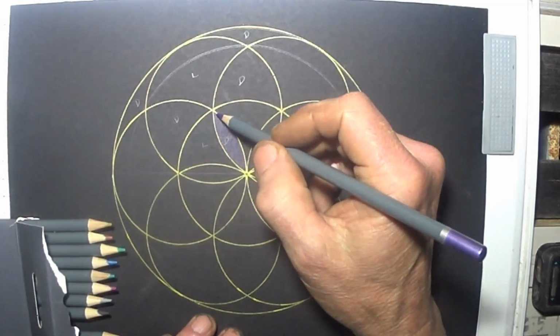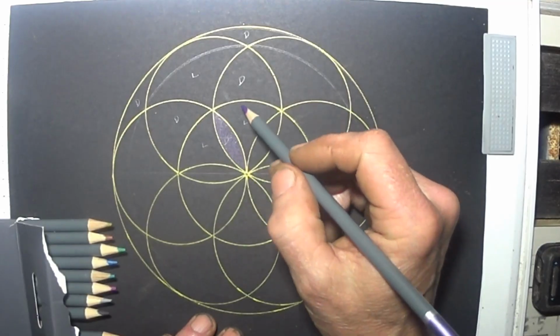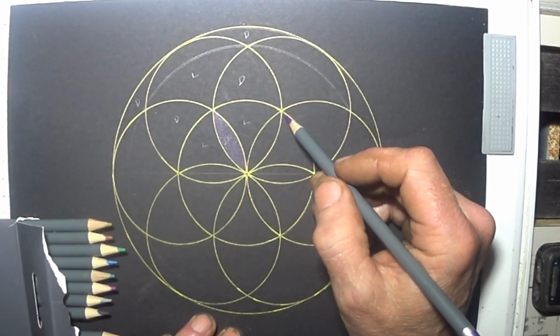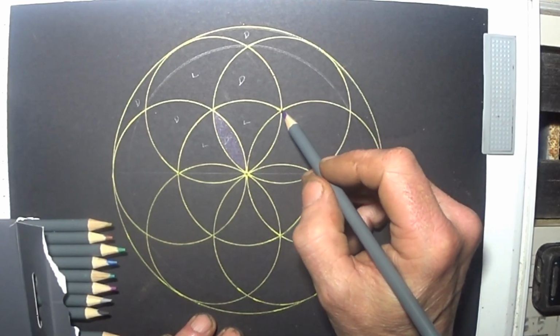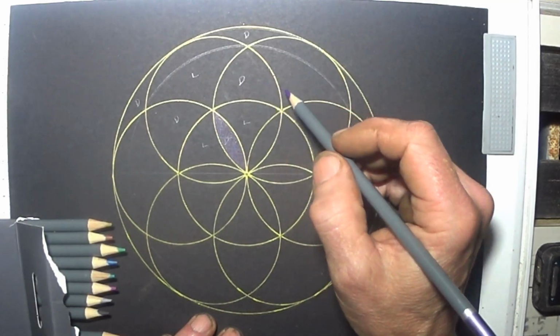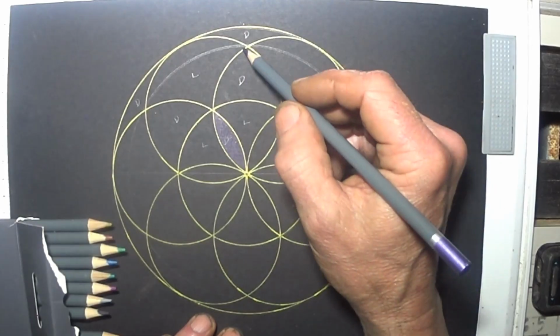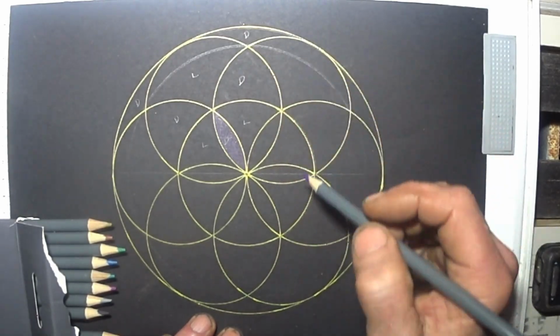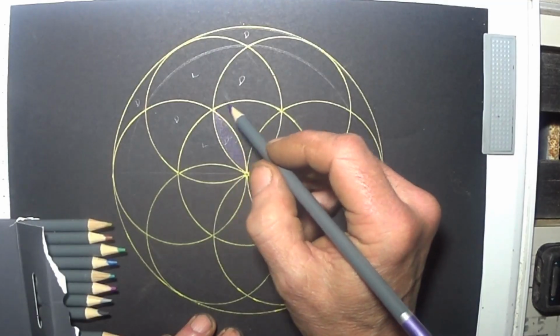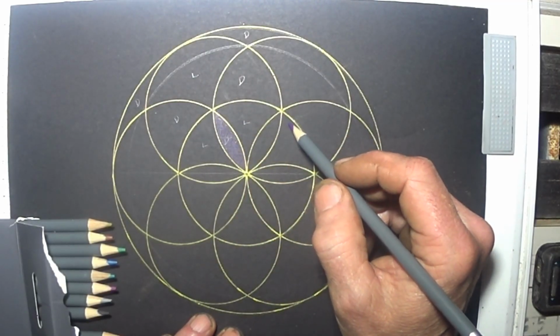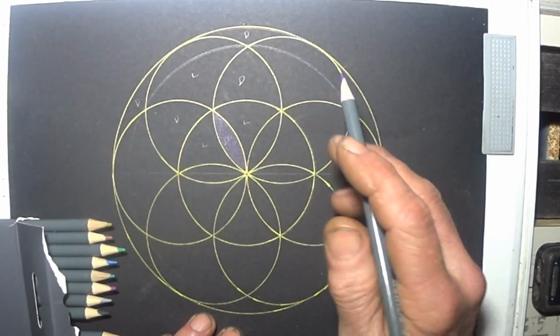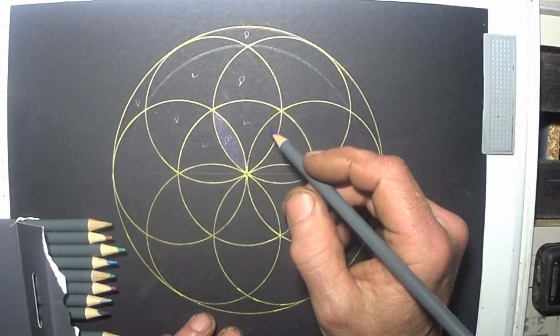Whenever you've got a convex shape, you've got to turn that on the outside edge of that circle. Whenever you've got a concave shape like that one there, you turn it on the inside of that circle, which was a good realization.